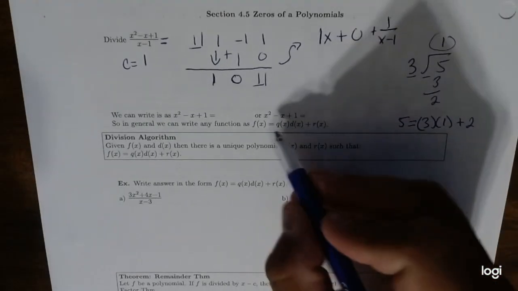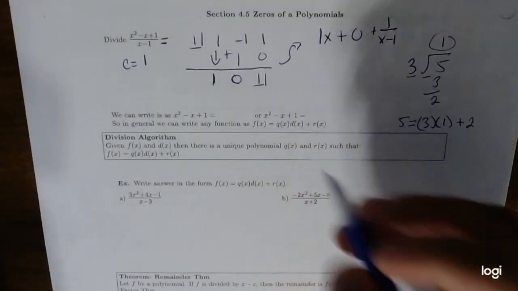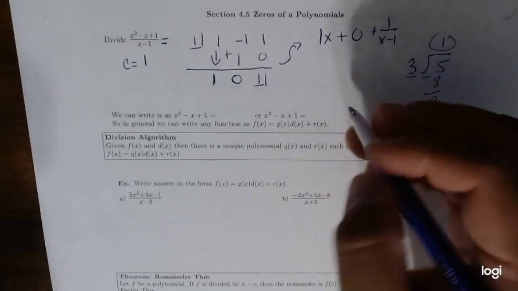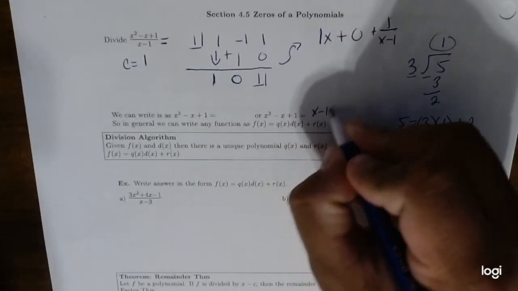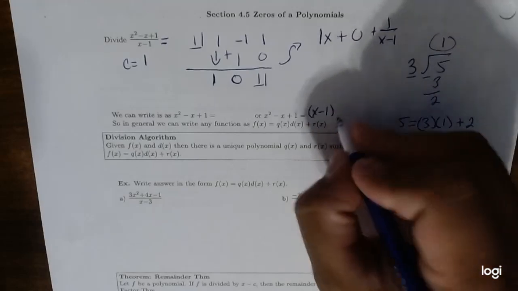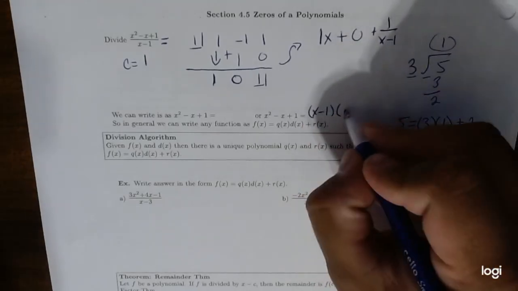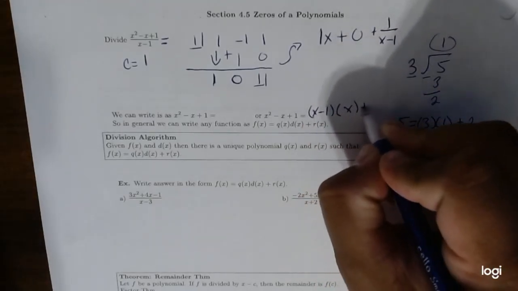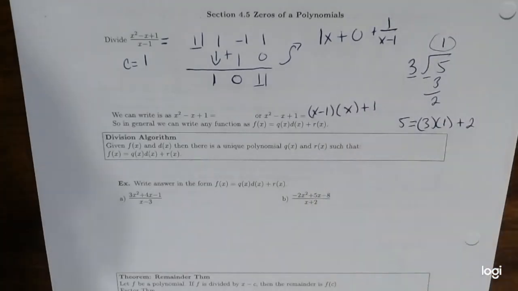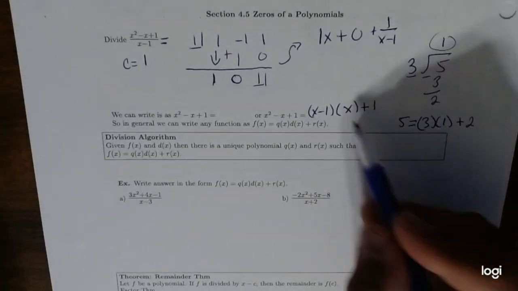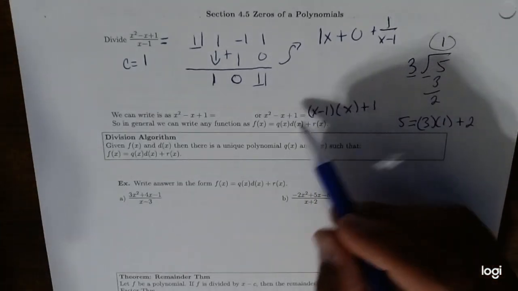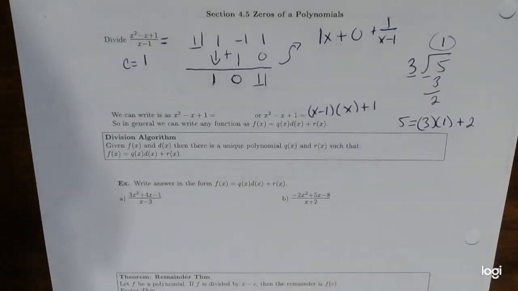So I can rewrite x squared minus x plus 1 as literally what we divided by, which is x minus 1, times what we found, which is just x, plus the remainder, which is just 1. If we literally multiply this, distribute it out, and add the 1, we should get that back. And we actually do. So it's just another way to write complicated polynomials.